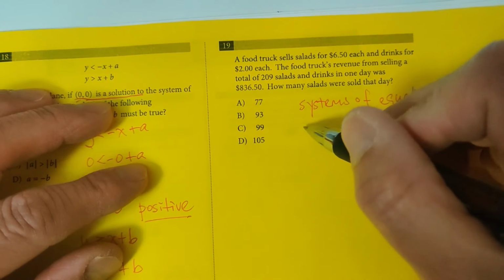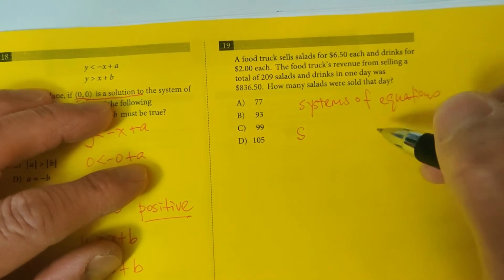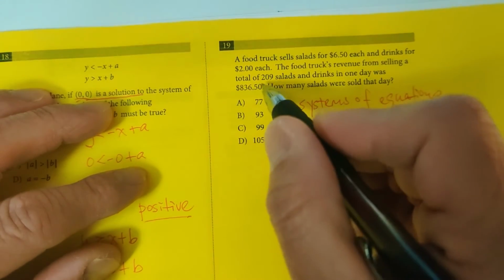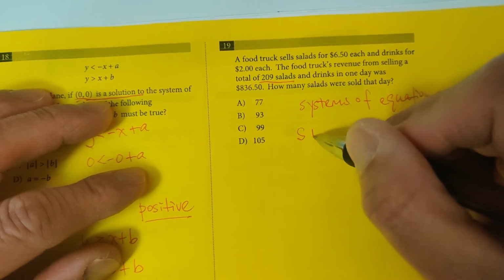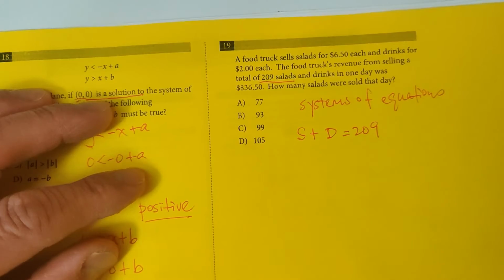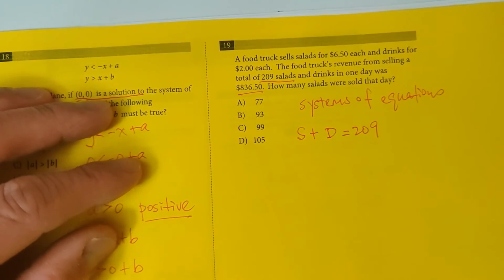So I'm going to put the S as salad and the D as drinks, and according to what it says here, the total number of salads and drinks sold on that day is 209, right? So you can conclude that S plus D equals 209.